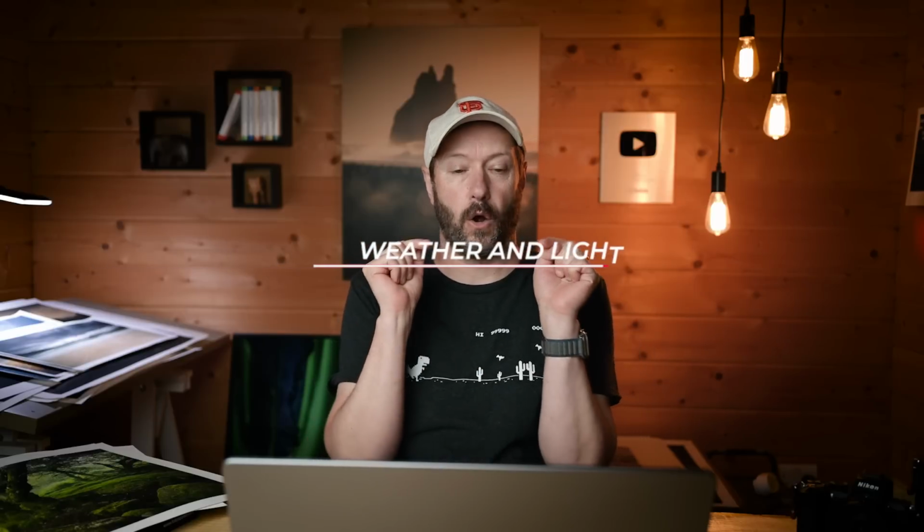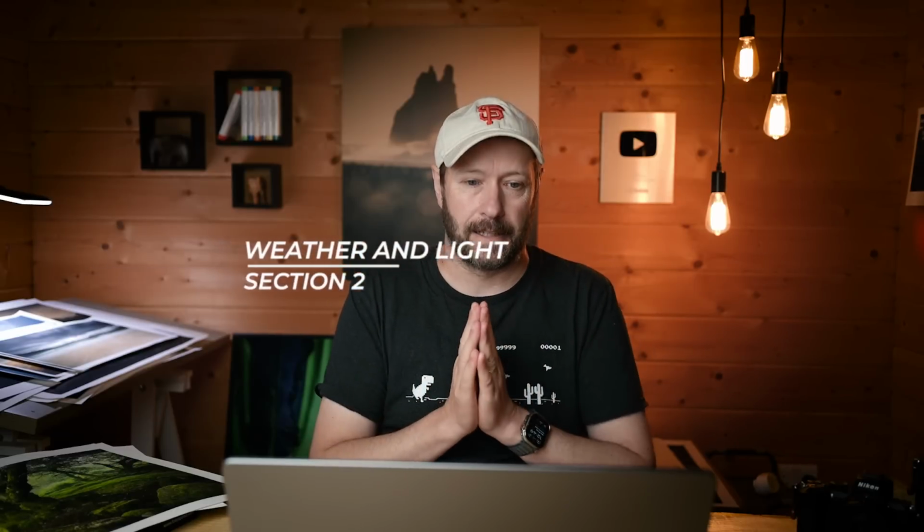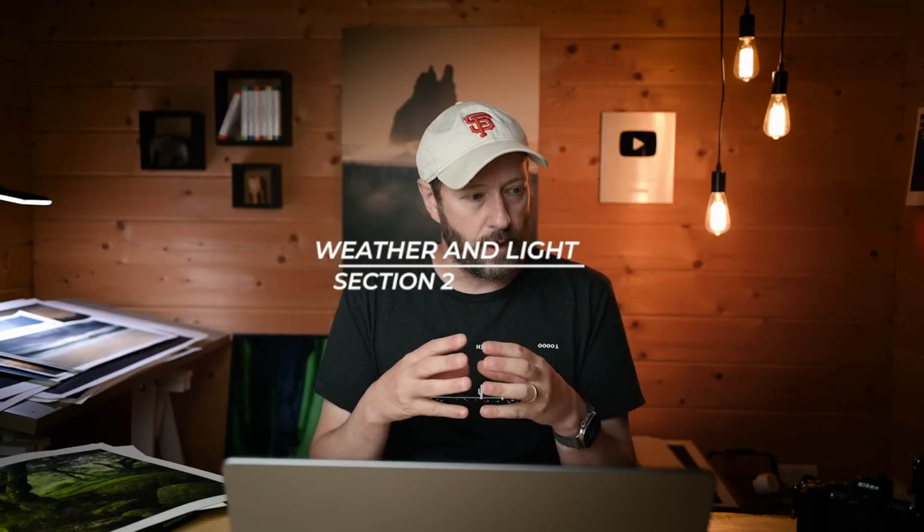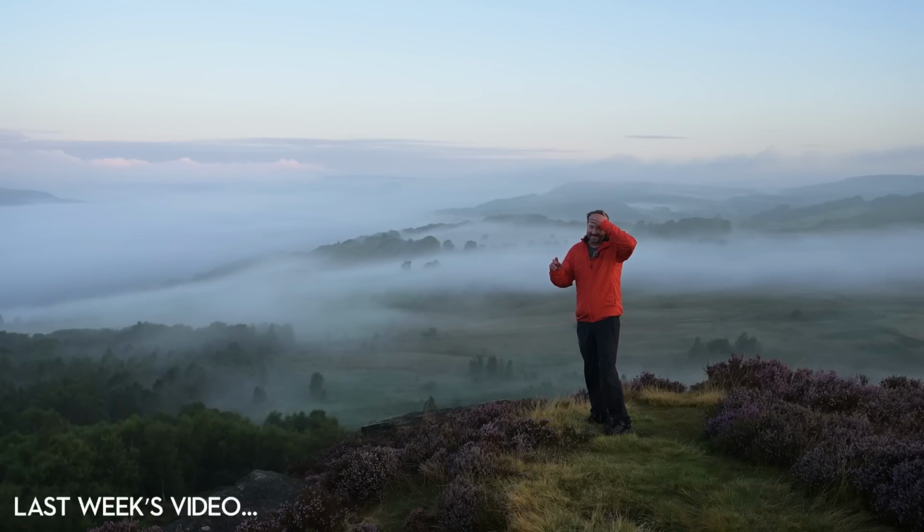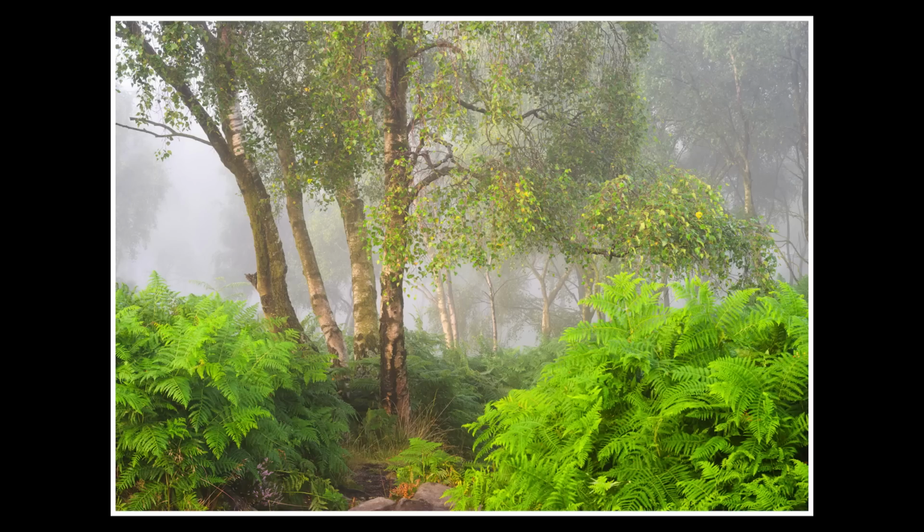Right, back to weather and light, because that is something that people ask all the time. Oh, well, we don't get fog where we are. Fog is great, I'm not going to deny. I get so excited when it's foggy. This is just incredible. We both don't really know where to go. And you can get fantastic images like this one here and like the ones you saw in last week's video.